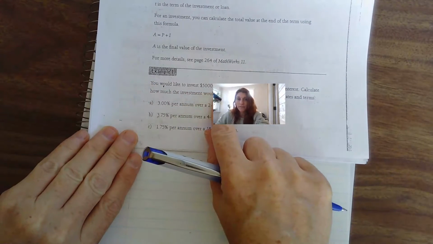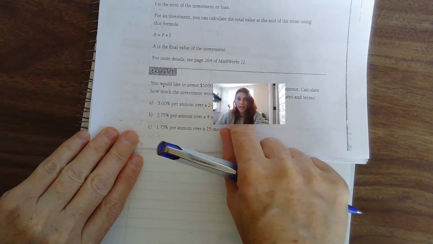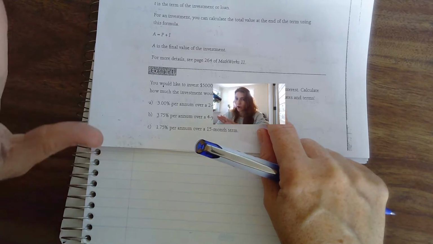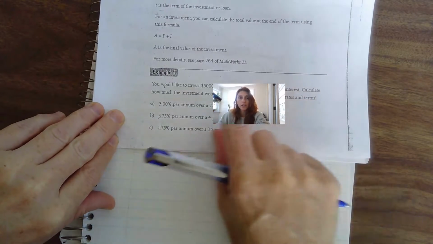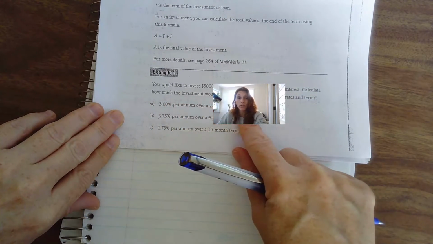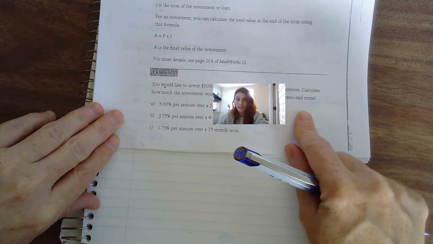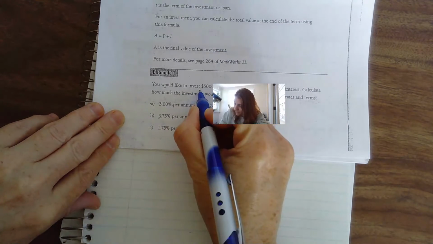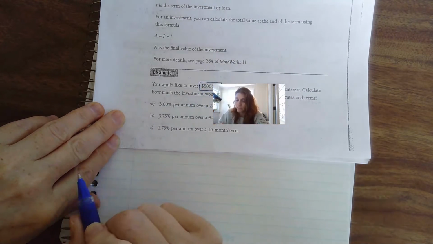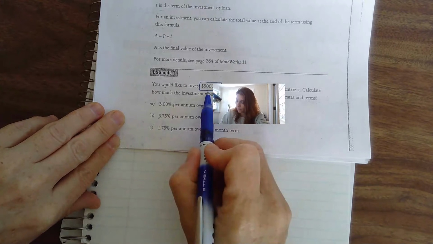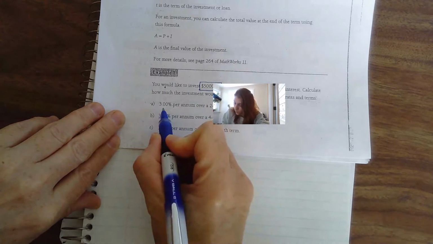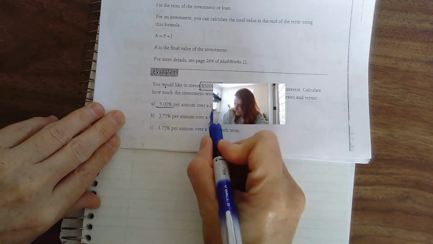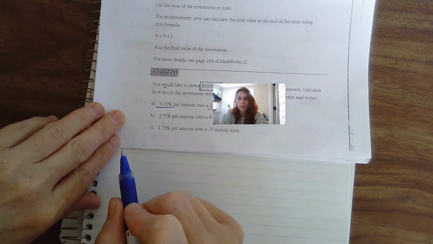You would like to invest $5,000 in an account that offers simple interest. These are formulas for simple interest, not compound. We'll deal with that later. Calculate how much the investment would be worth at each of the following rates and terms. We have lots of information here. We have the initial investment, $5,000. We know the interest rate, 3%, and we know the term, 2 years.